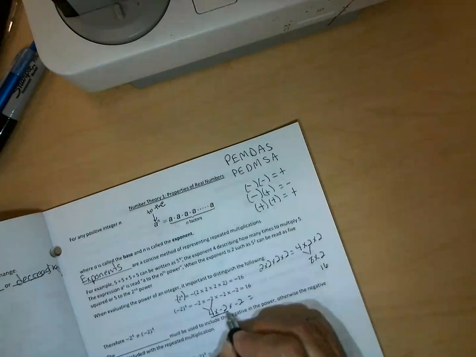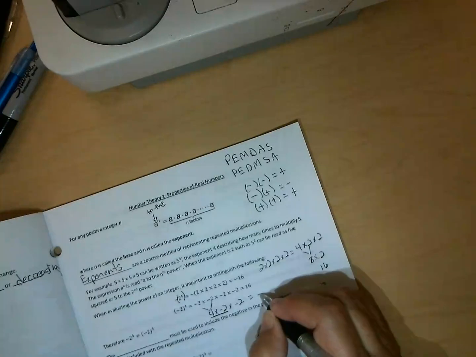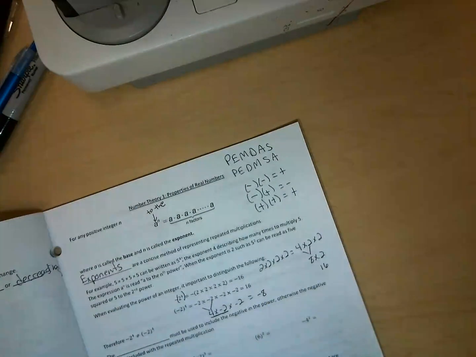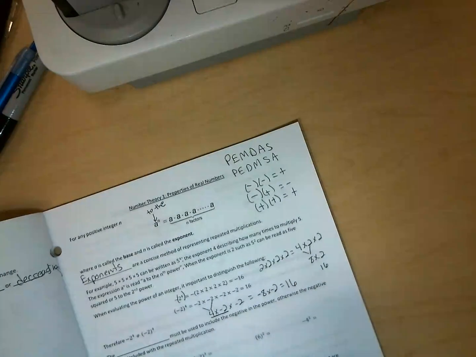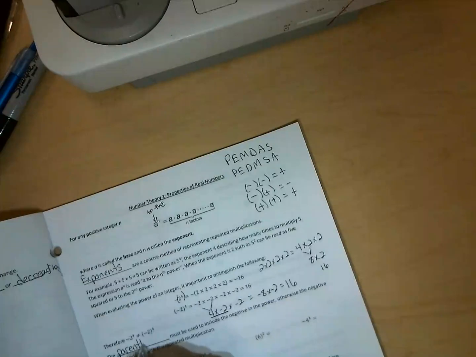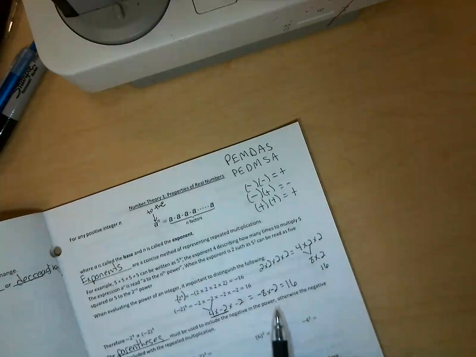So negative 4 times -2 is negative, right? -8. And then times -2. And what do I get? Positive 16. Because if you have an even number of negatives, they're all going to cancel each other out, right? Okay. All right. So these are two different things. So the parentheses must be used to include the negative in the power. Otherwise, the negative can't be included with the repeated multiplication.